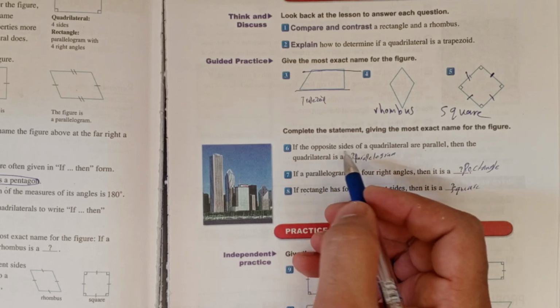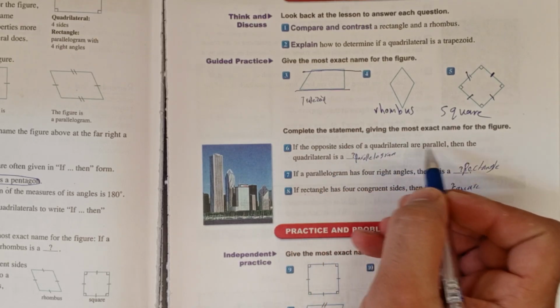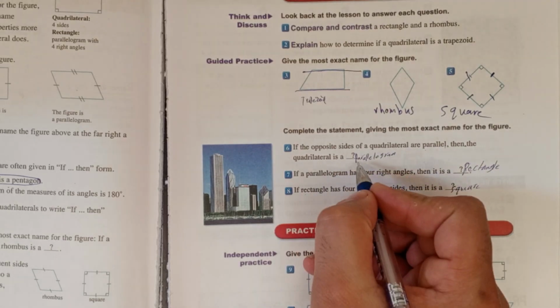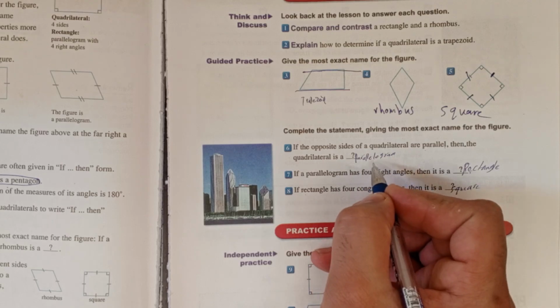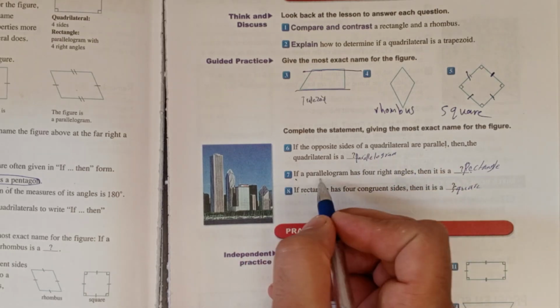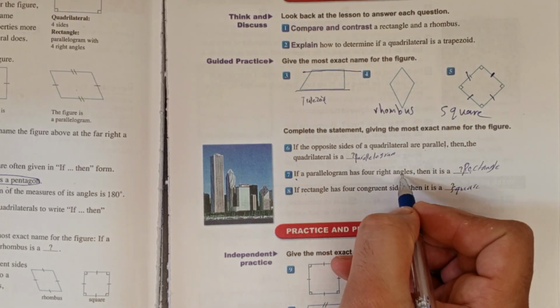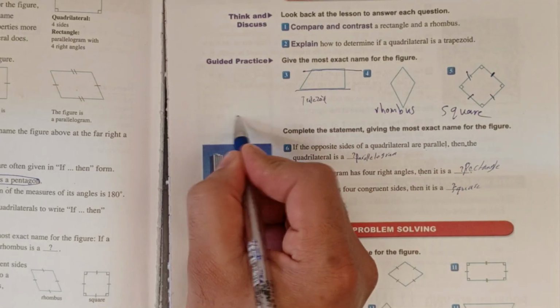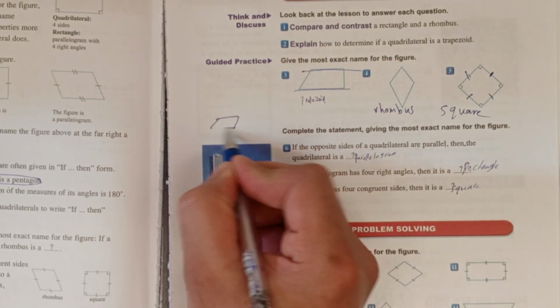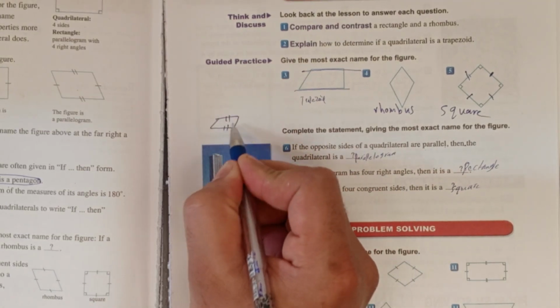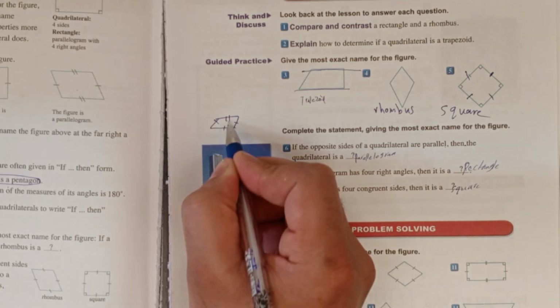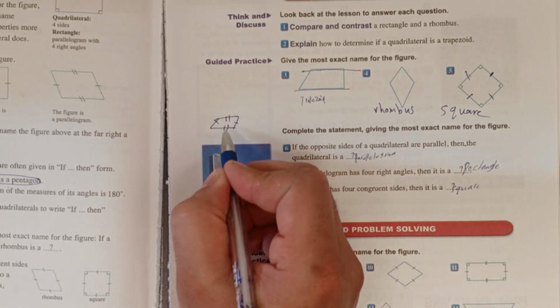If the opposite sides of a quadrilateral are parallel, then the quadrilateral is a parallelogram. Okay? So if a parallelogram has four right angles, then what is it? We say that this is a rectangle. The double lines are equal, the one lines are equal, so the opposite sides are equal.